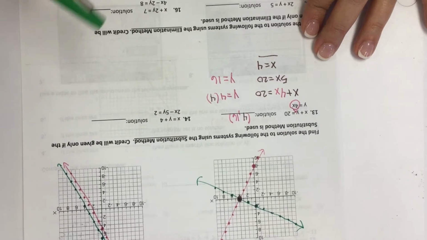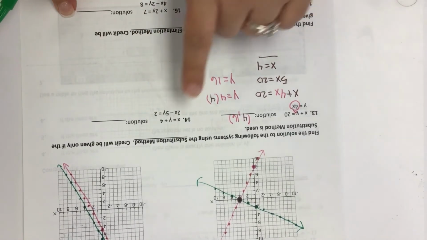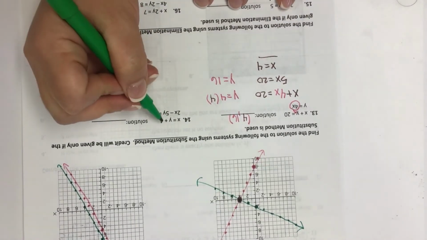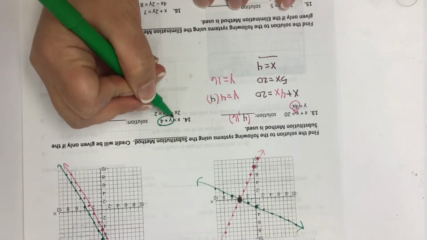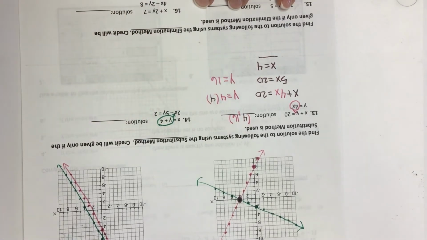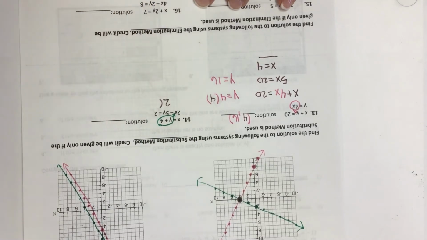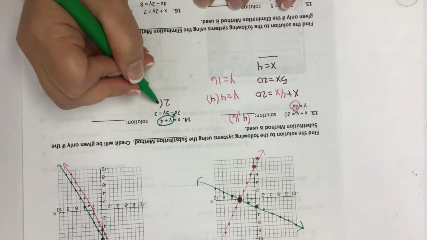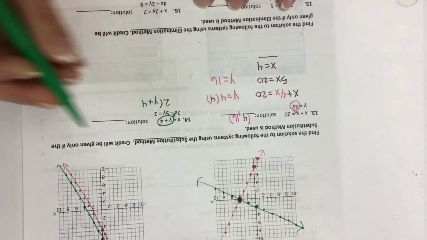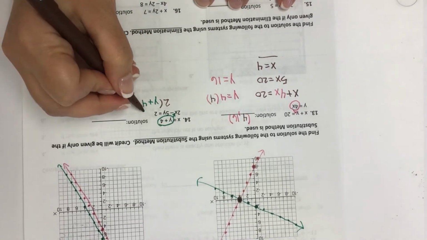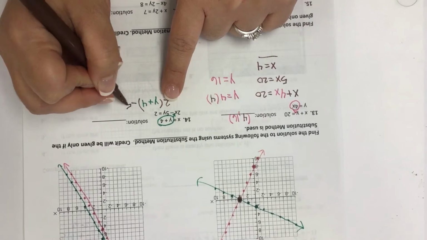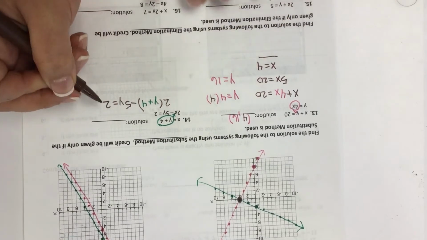Okay, going over to number 14, I have an x equals, so this will go in place of the x for my second equation. So I have 2, but instead of multiplying by x, we're going to multiply by the x value of y plus 4. Then we have minus 5y equals 2.